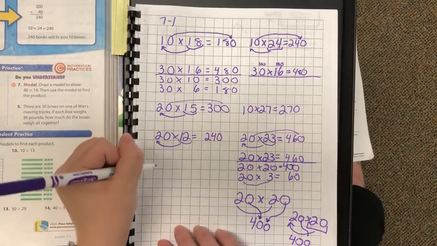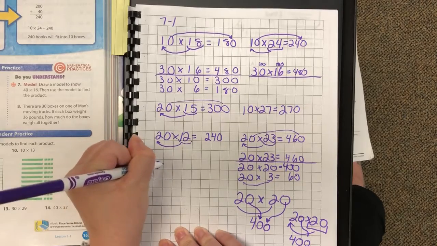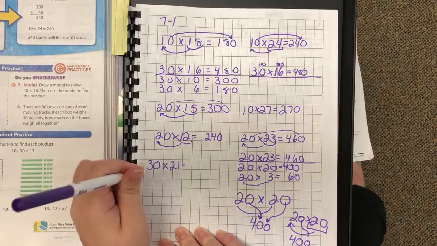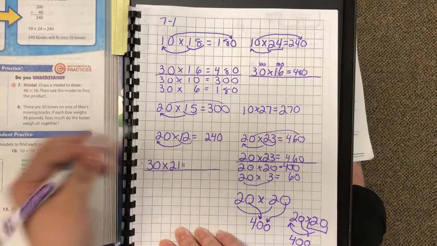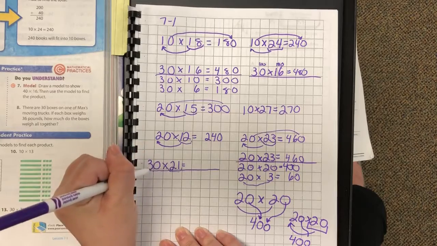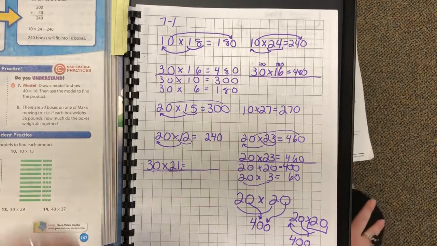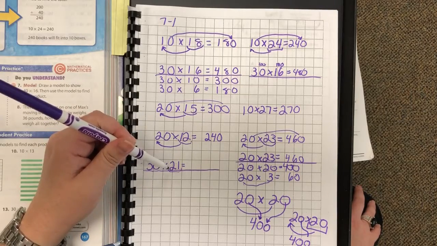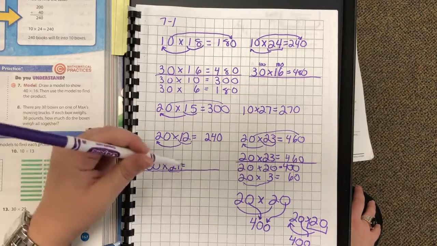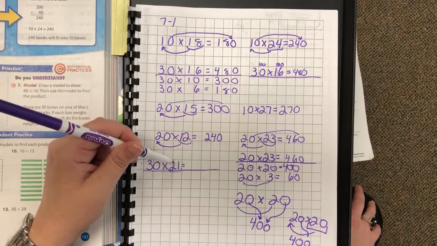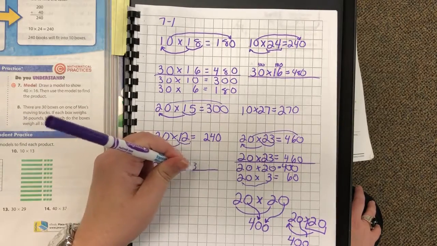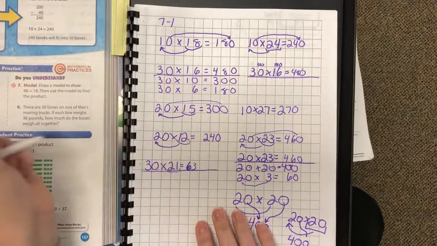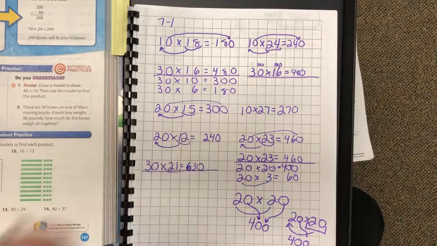Last one. 30 times 21. So, once again, I'm going to do 21 times 3, or I could break it down. Once we get into the 3s, because this one is so small, I can do that. 21 times 3. Well, 1 times 3 is 3. 2 times 3 is 6. Add on my 0, 630.